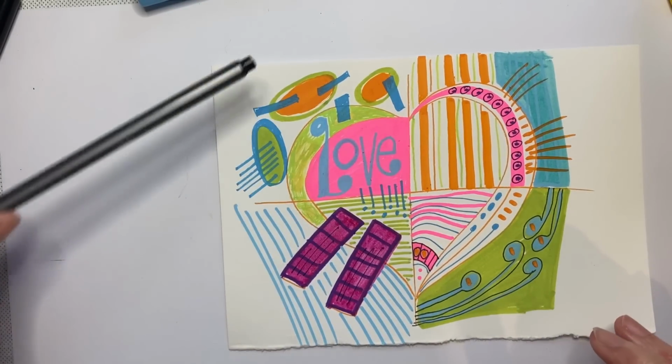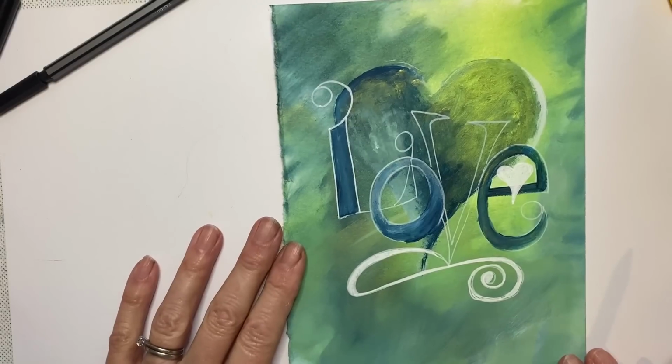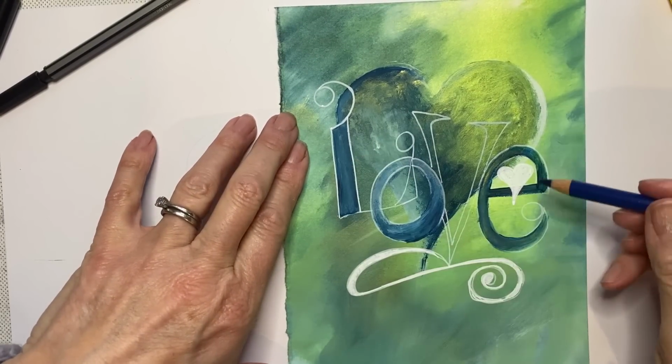But I'm going to go back to the acrylic paint one. So I've come back to this one. I've added a bit more of the white.